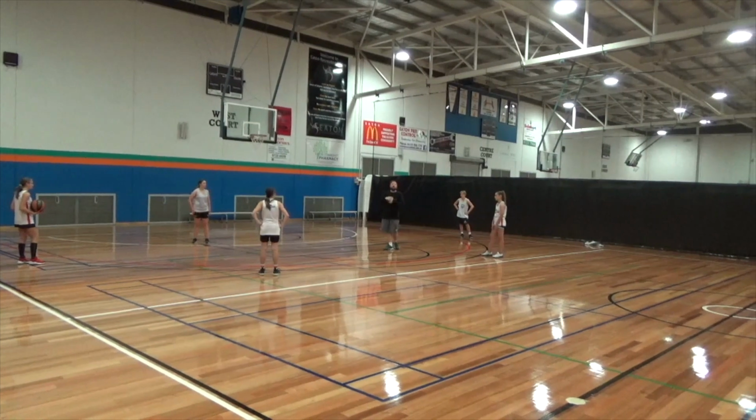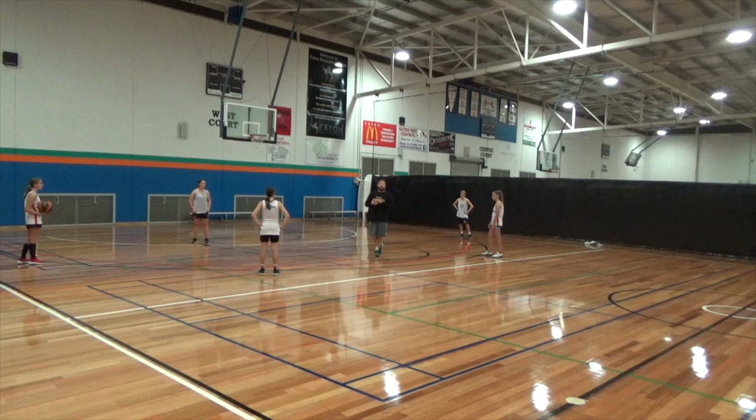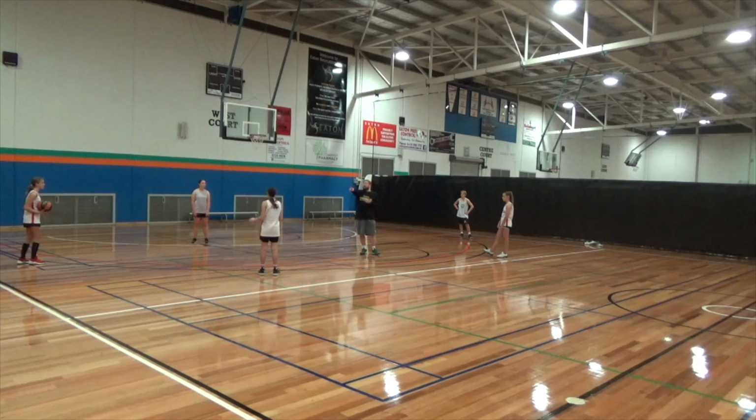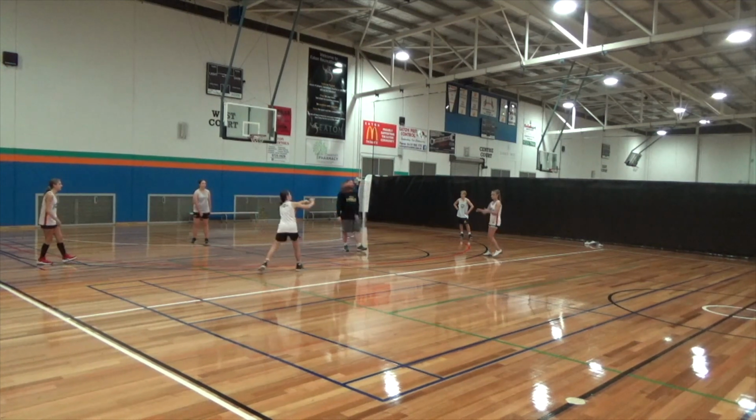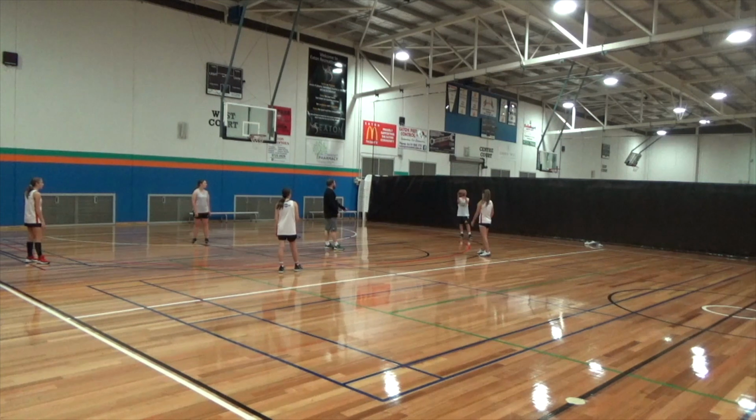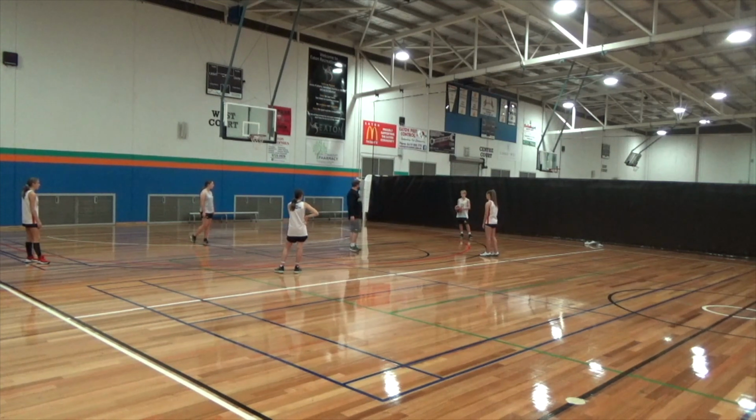Keeping in with our focus of paint touches, we now want to get a ball reversal as fast as possible because there's a gap over here that we can try and attack. So you might swing it, swing it, swing it, and now what can you do from there? If we want to put pressure on the paint. Yeah, drive.